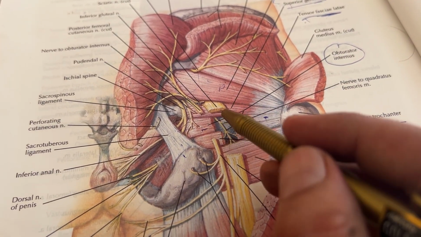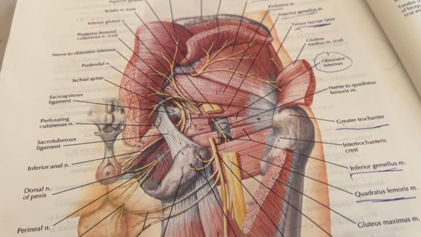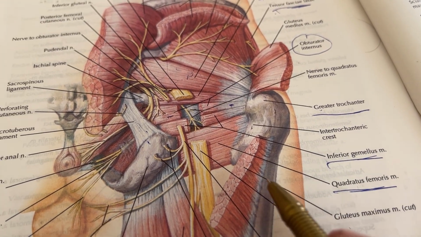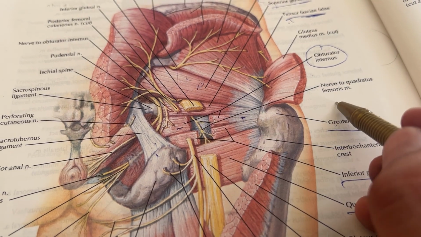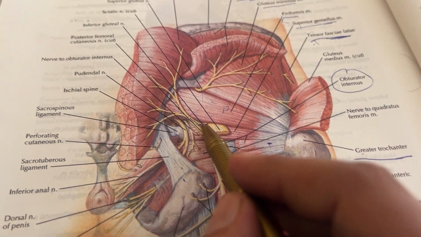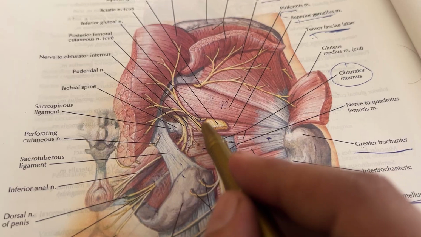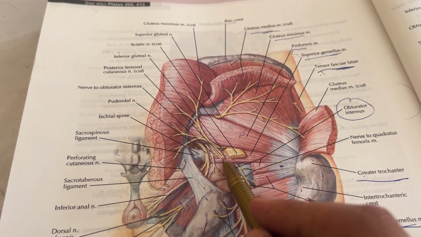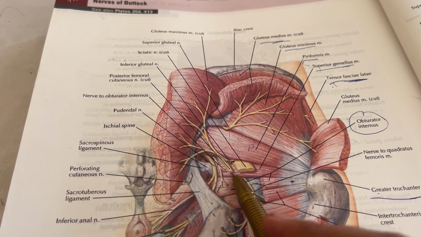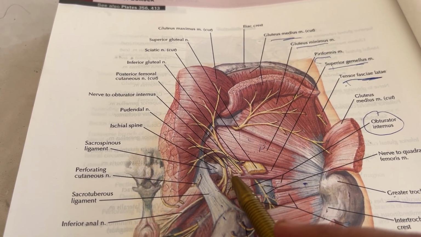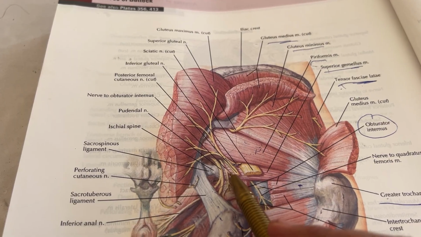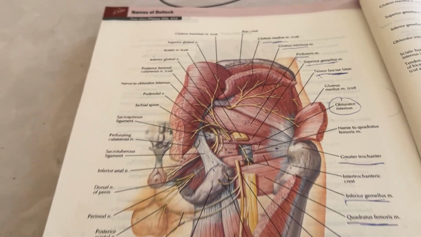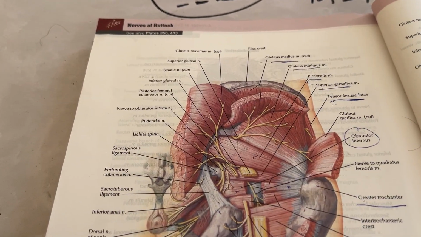The deep nerve which passes through the greater sciatic foramen is the nerve to quadratus femoris. This is the nerve to quadratus femoris. Medial to the inferior gluteal nerve and sciatic nerve, superficial, is the posterior femoral cutaneous nerve. Further medial is the nerve to obturator internus, and this one is the pudendal nerve. So these are the contents of the greater sciatic foramen.